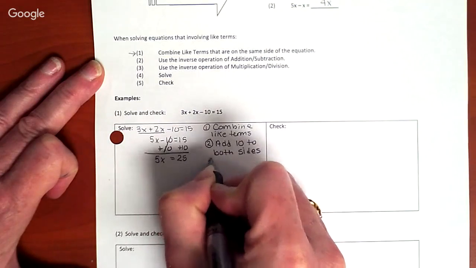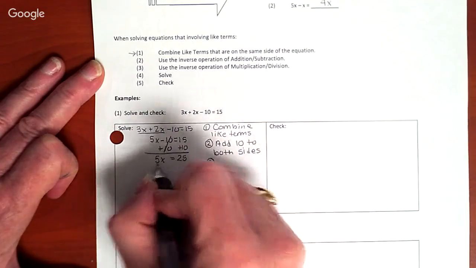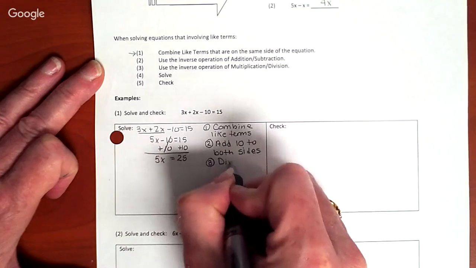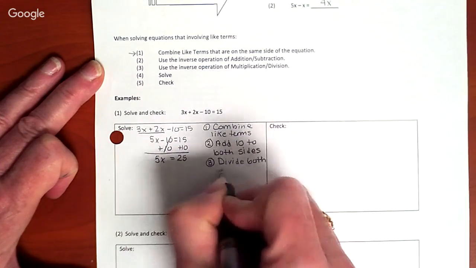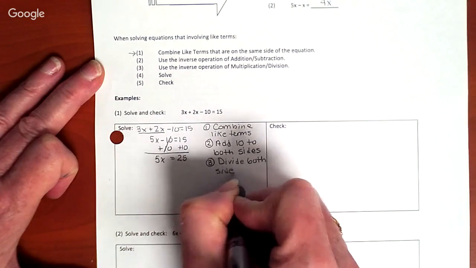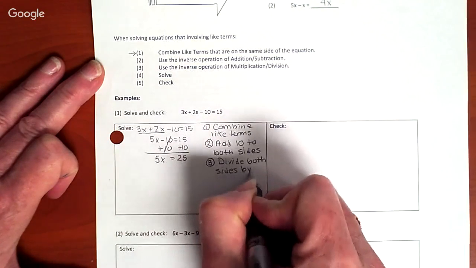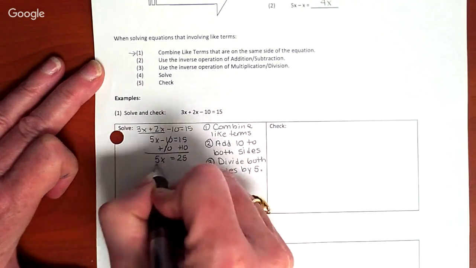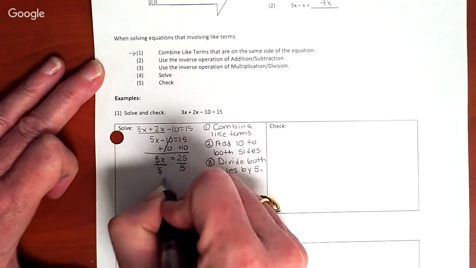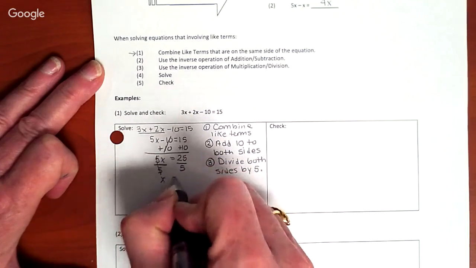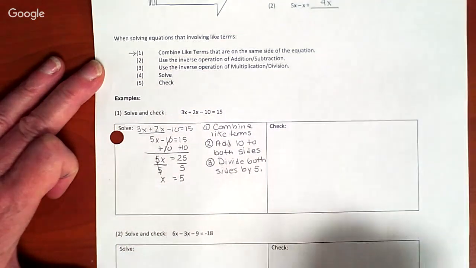And step 3, we are going to divide both sides by 5. So x is going to equal 5.